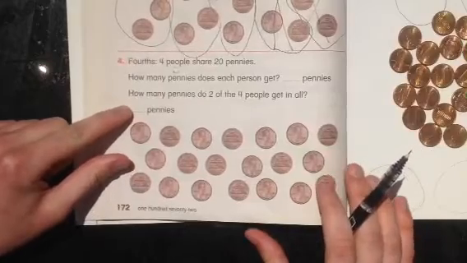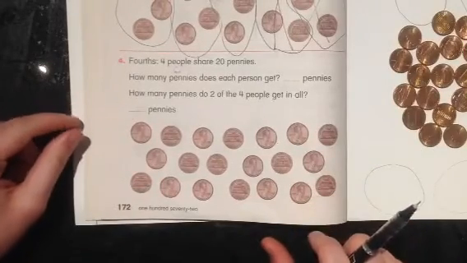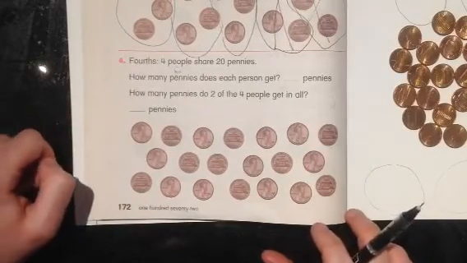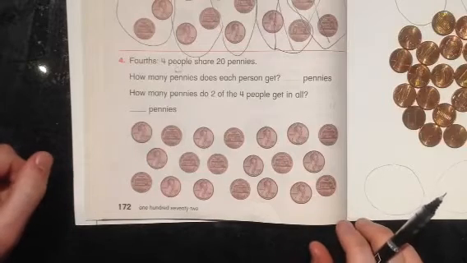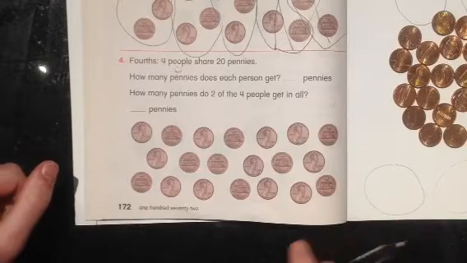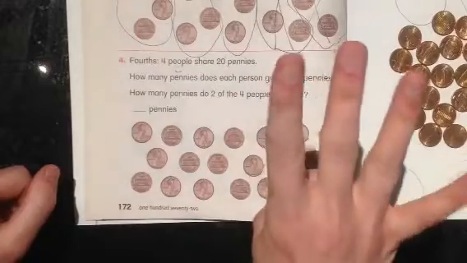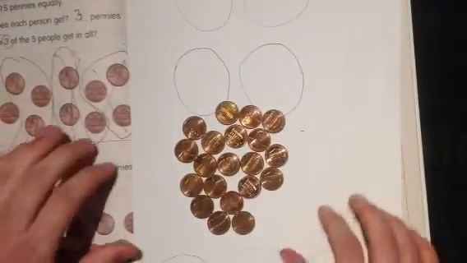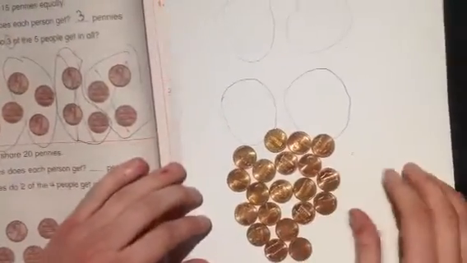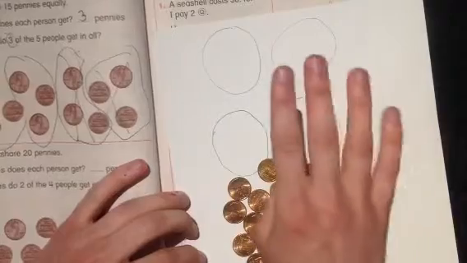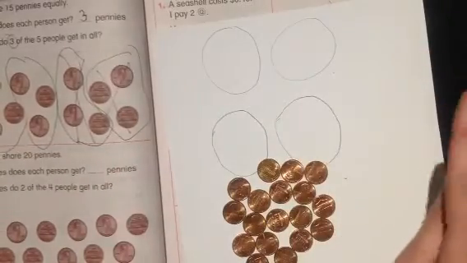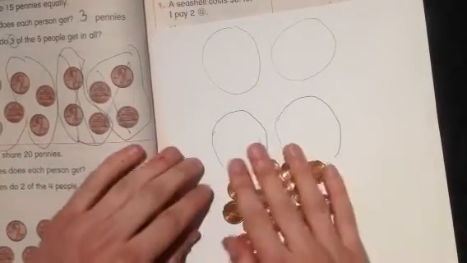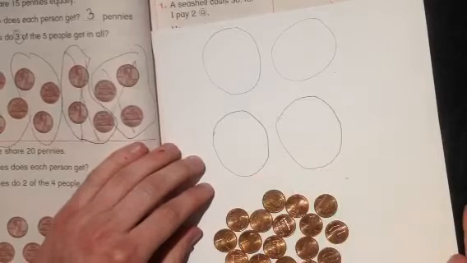So let's take a look at 4. You guys did this all by yourself. You needed 20 pennies for 4, okay? Fourths. 4 people share 20 pennies, okay? So I have 20 pennies over here. Remember how we did this yesterday? We know we had 4 people need to share 20 pennies, and they need to share them equally, okay?